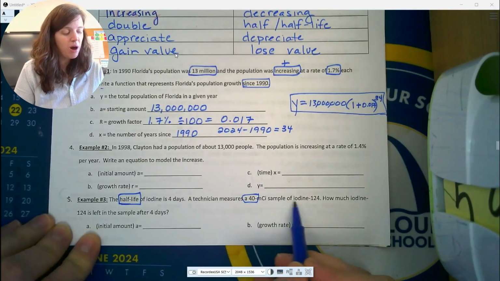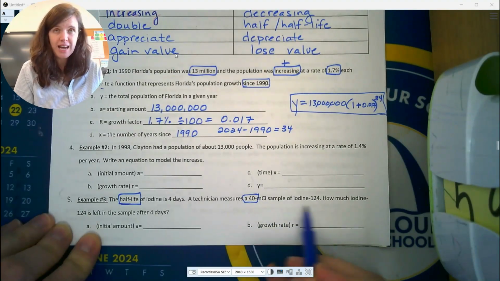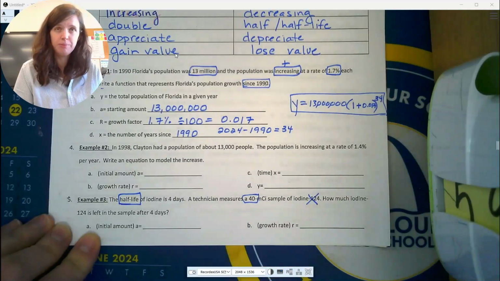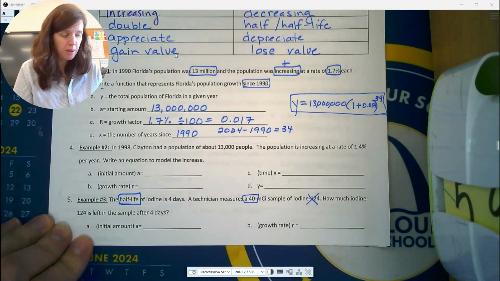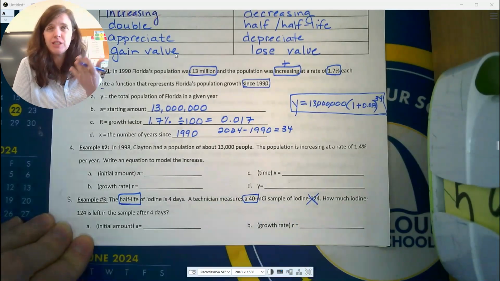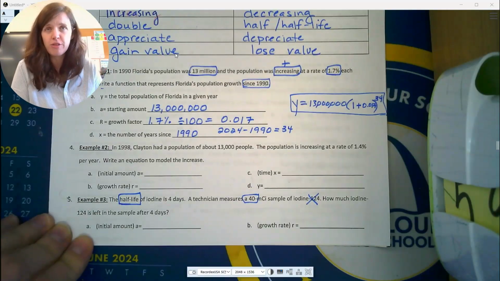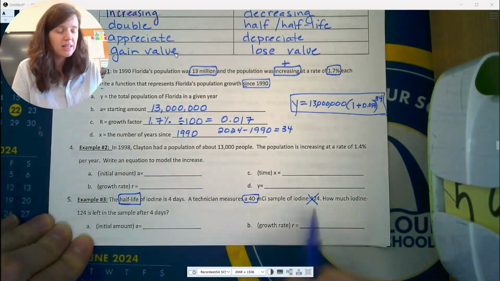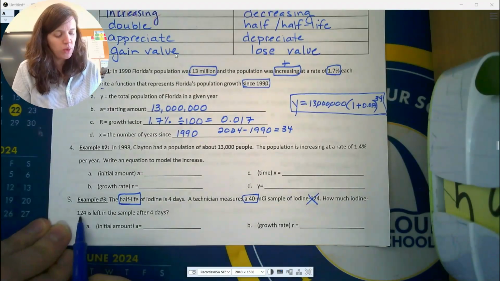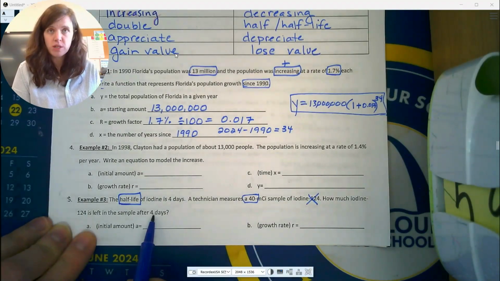And this is the name of the product, iodine 124. The 124 is not a number I actually need in the problem. Okay, that always throws students off. But it's called iodine 124, just like you have the color yellow number 5, right? When you talk about food dyes, that's just the name of the product. So how much iodine 124 is left in the sample after 4 days?